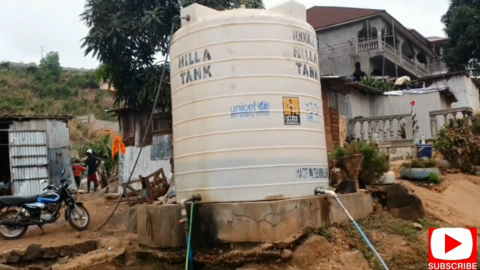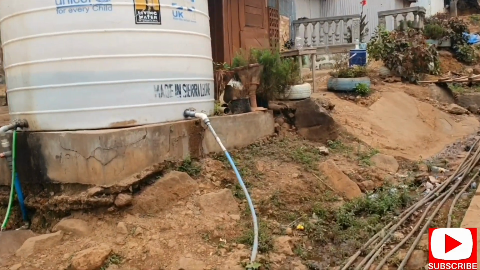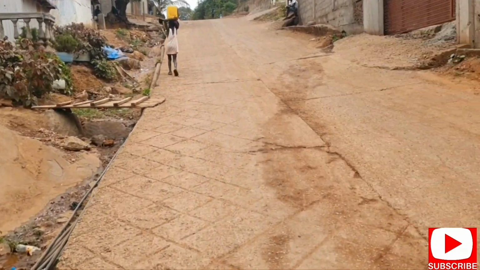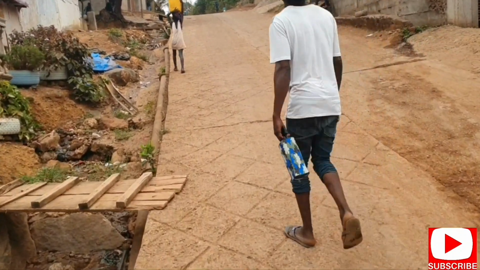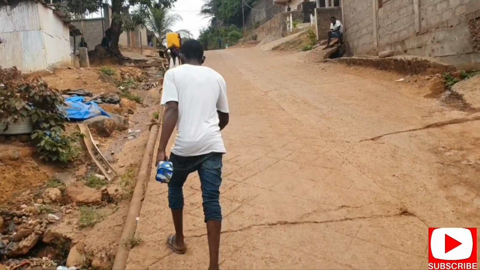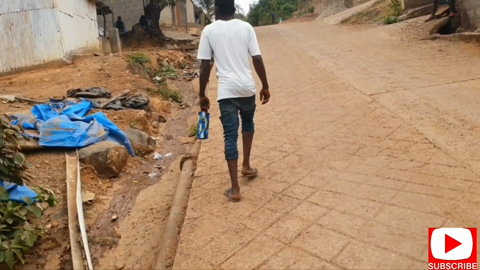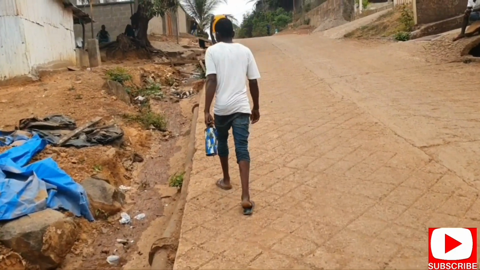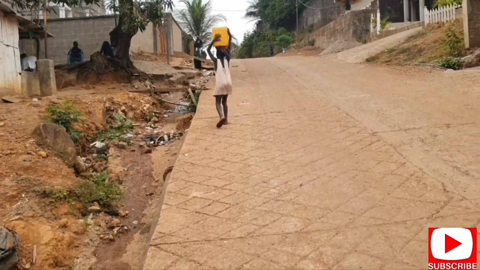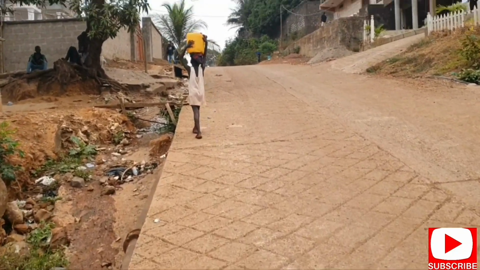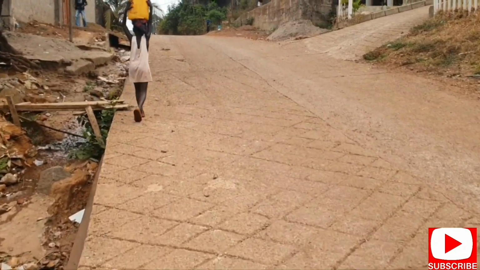So again, here is the famous Miller tank, and I think this particular one was placed right here for the inhabitants at this Gloucester community that may not have access to water at their locations, as can be seen with this little girl carrying the water.